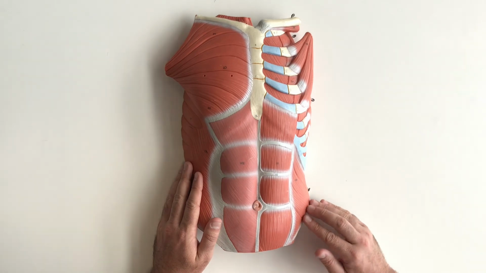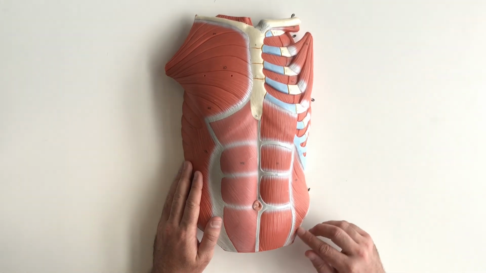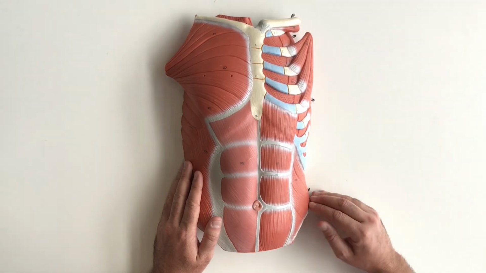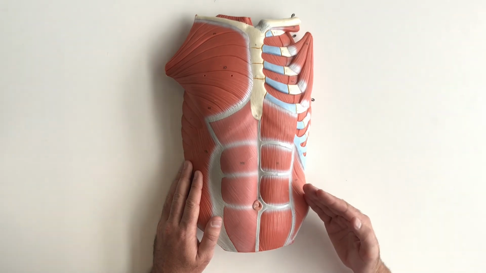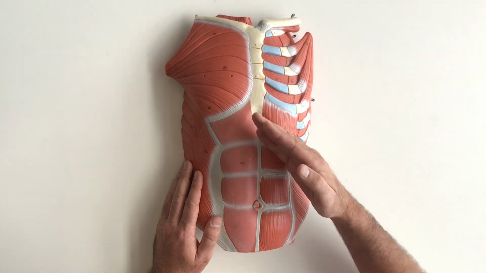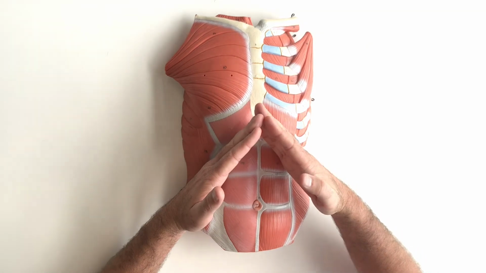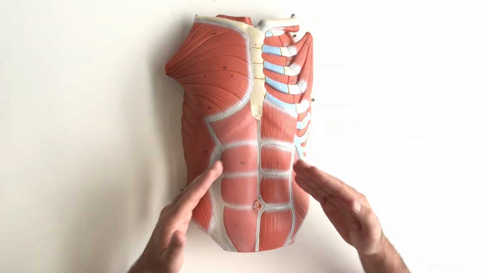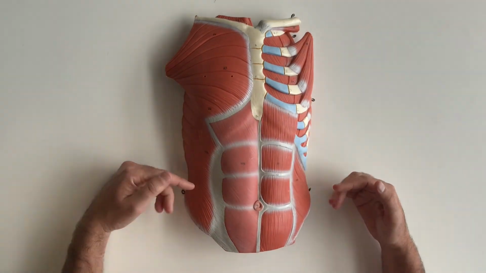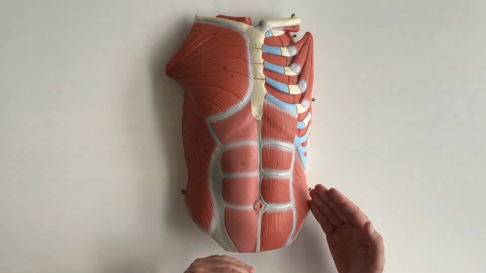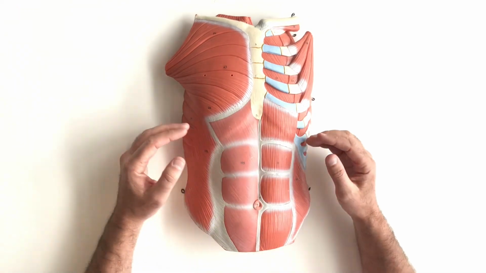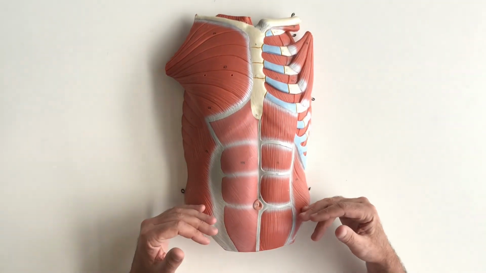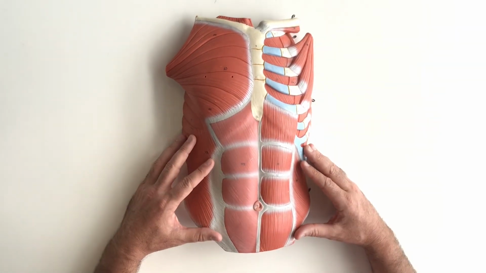The internal oblique runs from the iliac crest and inguinal ligament, which is a ligament connecting the iliac crest to the pubic region, and travels up towards the linea alba. So it can be described by an A-shaped pattern, with the fiber directions starting down low and then forming the insertion up high. For the external oblique, we had a V pattern, but for the internal oblique, we had the A pattern. So the actual fibers and origins and insertions are moving in a different direction.